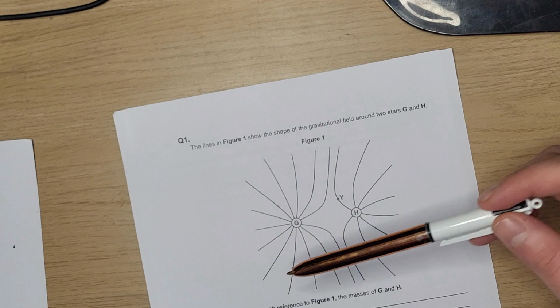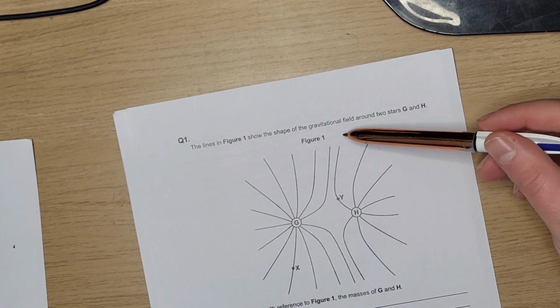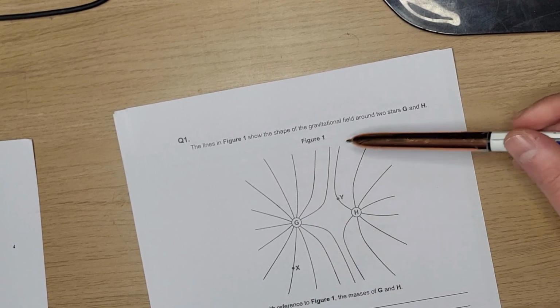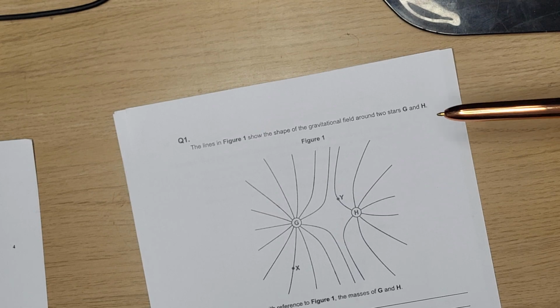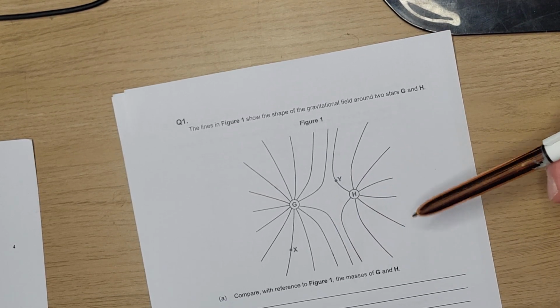Okay, so compare with reference to figure 1, so it's important, right? You've got to use what's in figure 1. That's pretty obvious for this one, but if that's ever in a question, make sure you are using the data from that and not from anything else given to you in the question. Okay, compare with reference to figure 1 the masses of G and H.